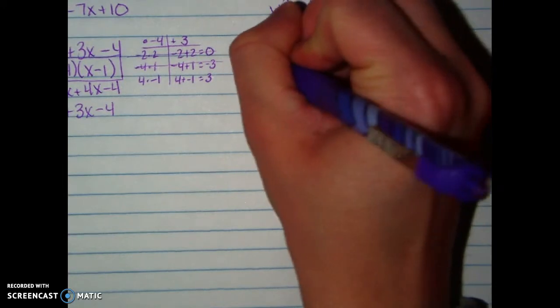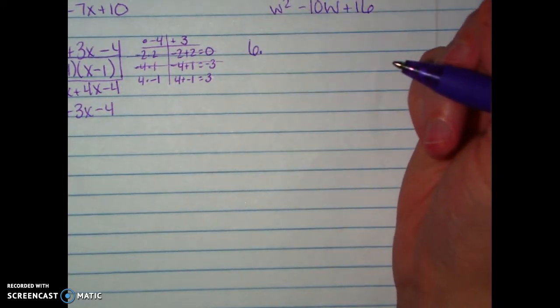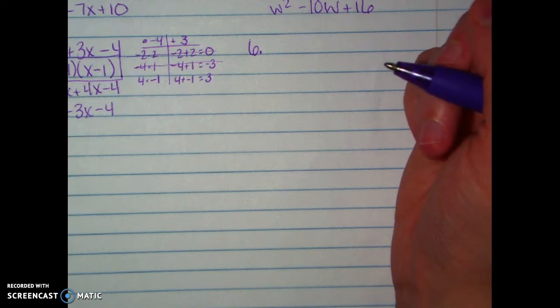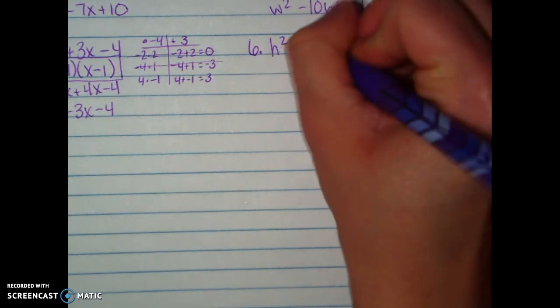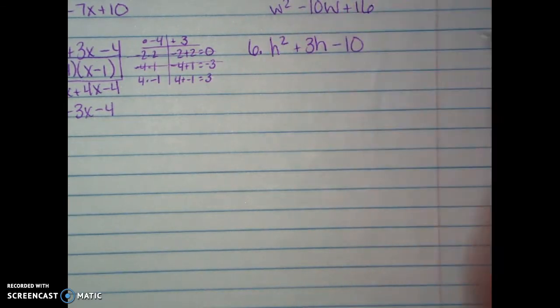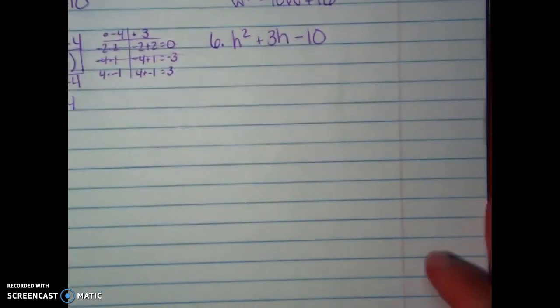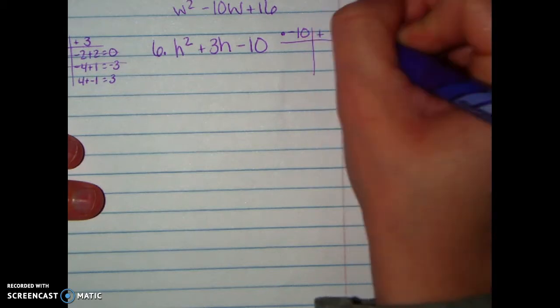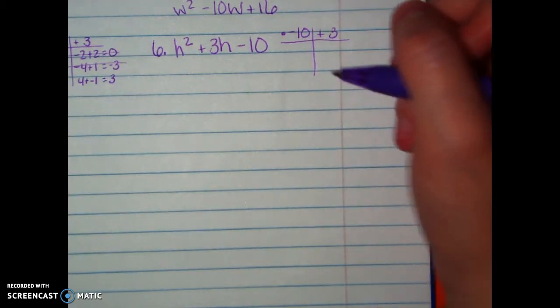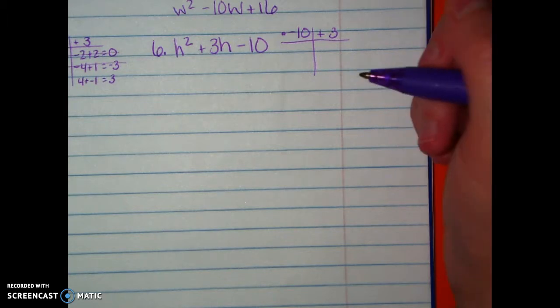Okay, let's try another one like that. Let's do h squared plus 3h minus 10. See if you can find the numbers that you would use. Multiply to get you negative 10 and adds to get you 3. Okay, so multiplies to get negative 10, adds to get 3. For 10, it's going to be 2 and 5 and 10 and 1 with different negatives here and there.